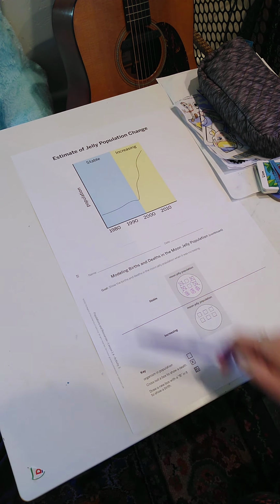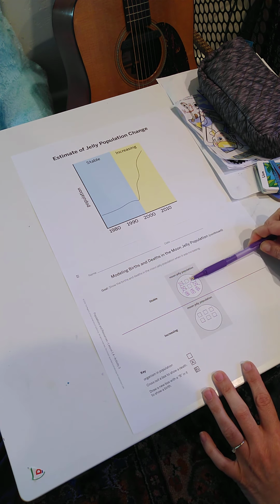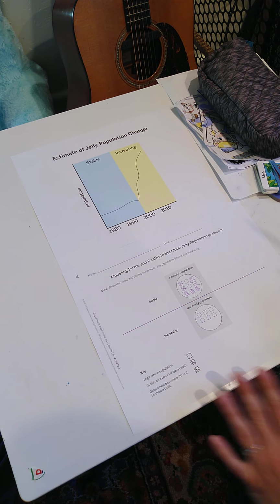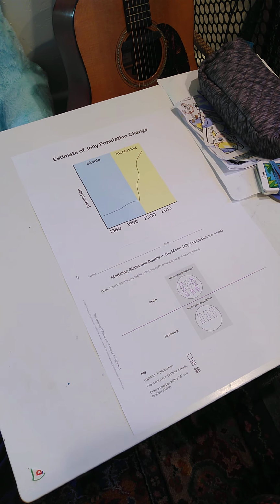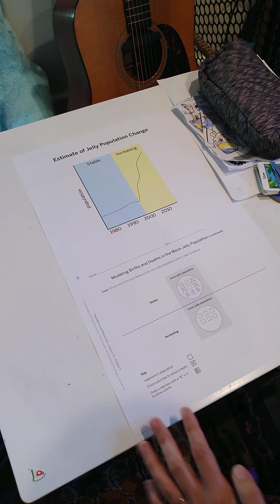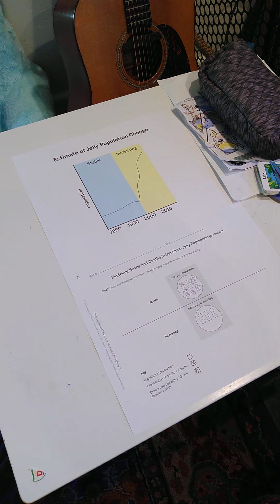Okay? So once you have this completed, again, you're going to make changes here and here. Take a picture of it and upload that to Classroom or send it in an email. I prefer it in Classroom, but if you can get it in an email, that's great too, so that I can see your work on that. Okay? So I hope that makes sense.